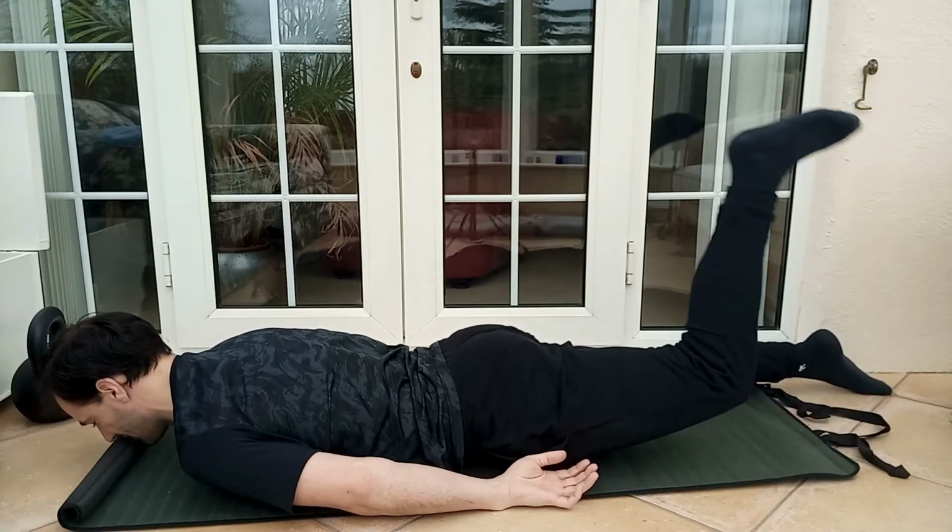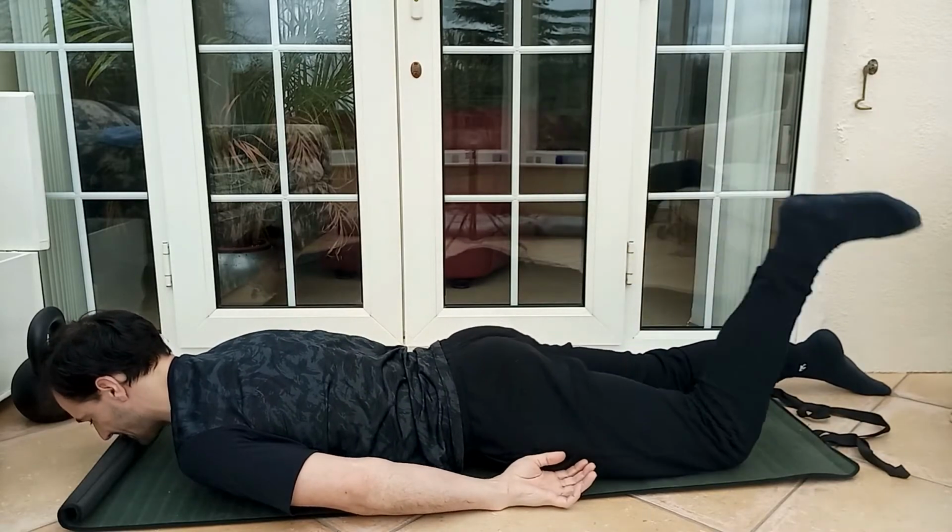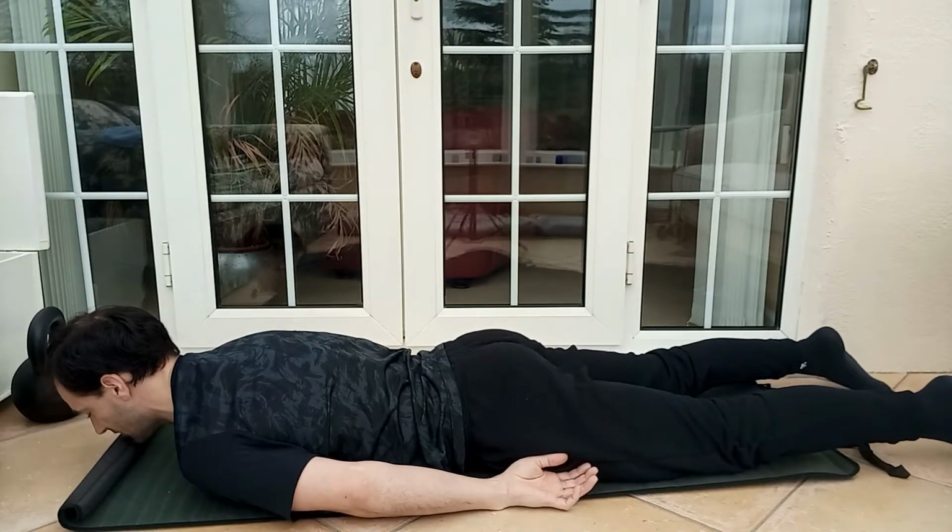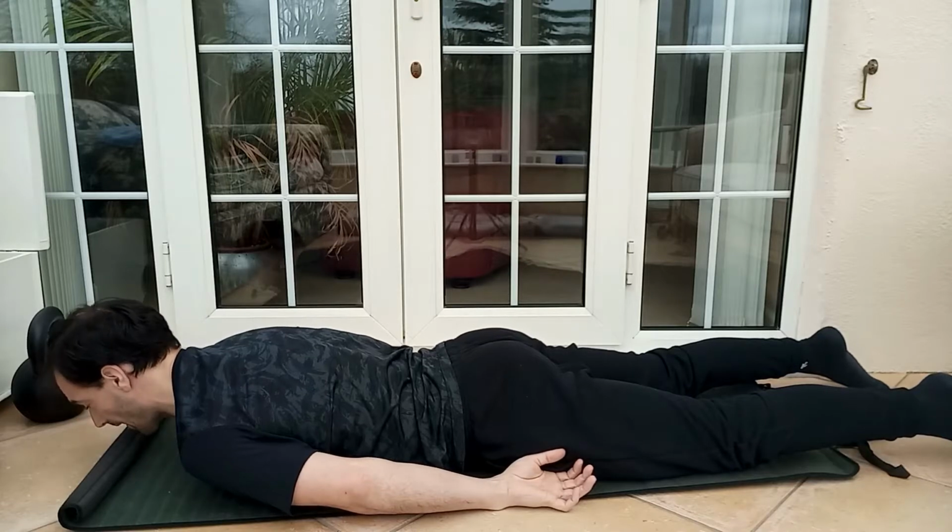So it's lifted upwards and then back down again. Now bring in the jaw, really tense up the jaw and neck muscles, and tense up the arm at the same time.